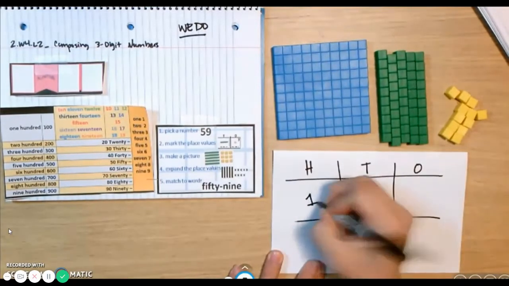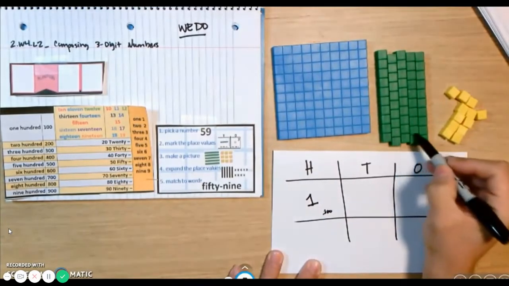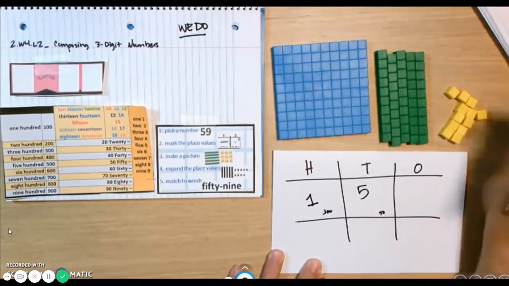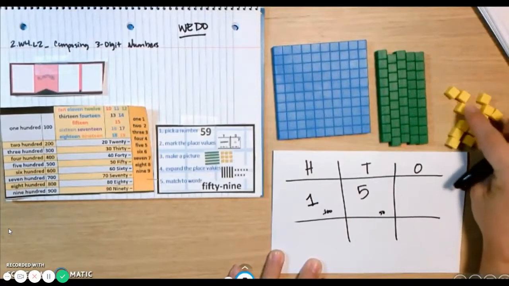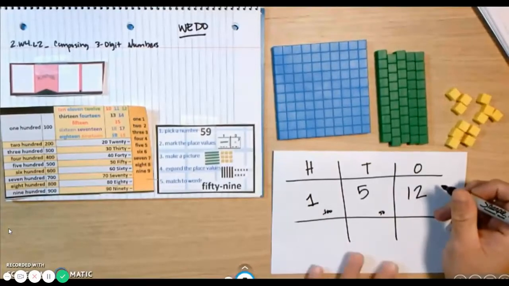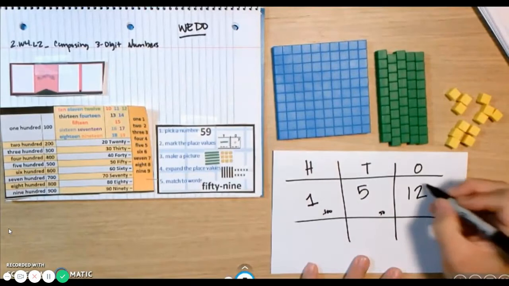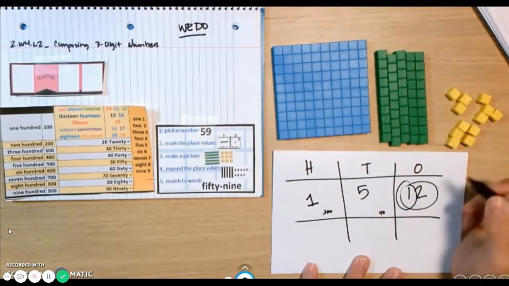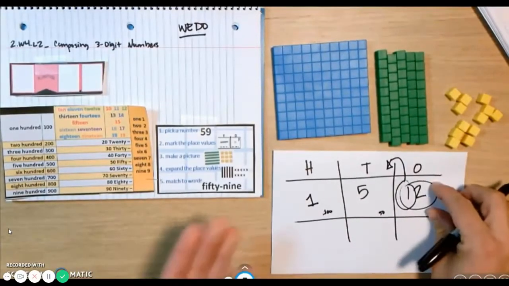So we have 1 flat, that's 100. We have 1, 2, 3, 4, 5 rods that we're using. And then we have 1, 2, 3, 4, 5, 6, 7, 8, 9, 10, 11, 12 units. First off, we already see an issue because we can only have one digit in each place value. So this 10, we need to regroup it over. We need to get it out of there because only one digit, right?